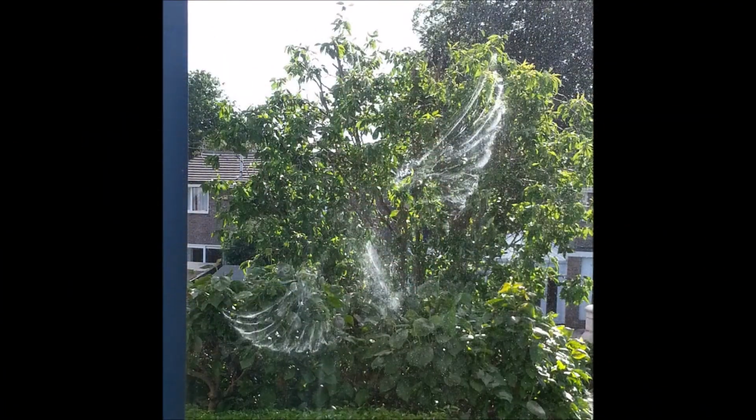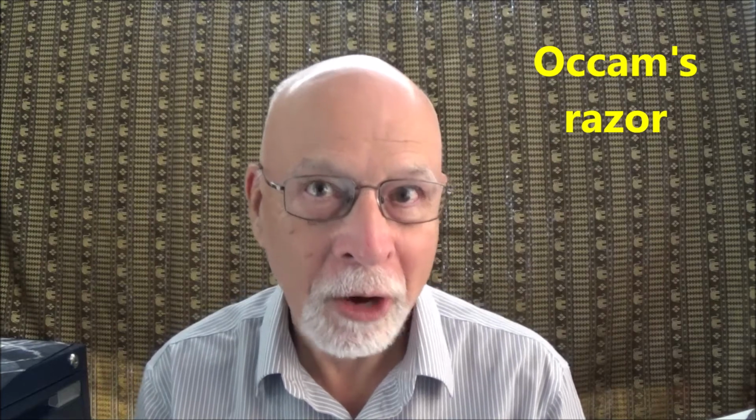I woke up one morning to find a wonderful pattern on my window and I posted it on Facebook. I had several suggestions as to what might have caused this. The two front runners were either it was a bird, or on the other hand it might have been a fairy or an angel. I wondered about that. I thought it would be fun to use Occam's razor to decide which of the two hypotheses was correct.